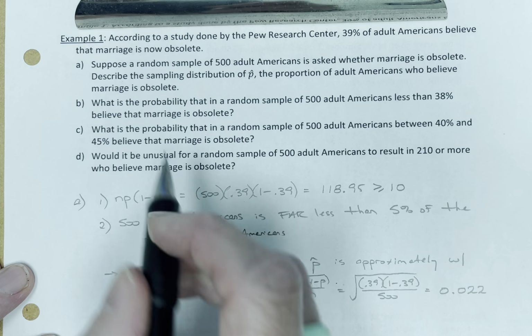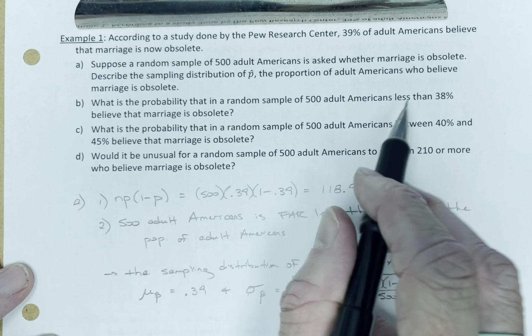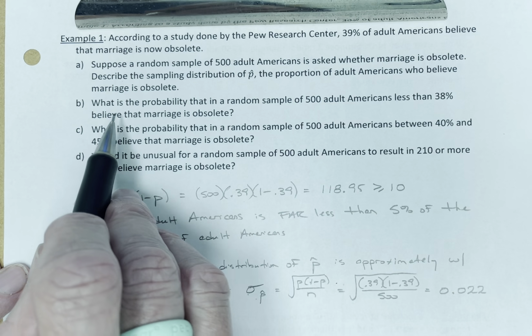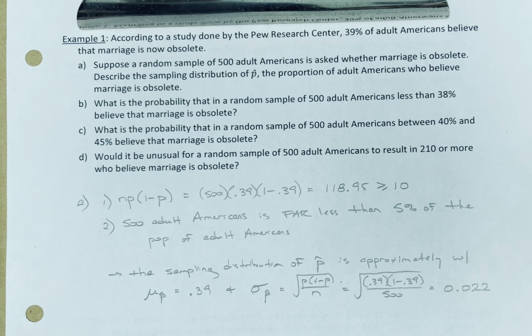Letter B: what is the probability that in a random sample of 500 adult Americans, less than 38% believe that marriage is obsolete? That is the probability that the sample proportion p hat is less than 0.38. Let's go to our normal calculator.